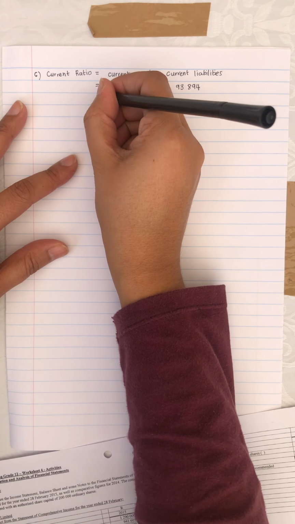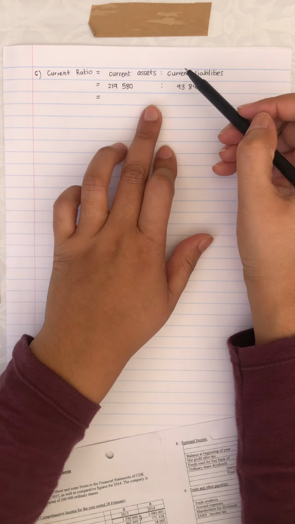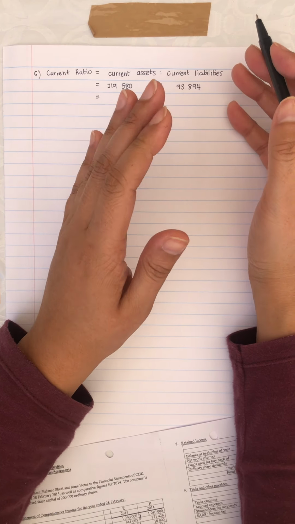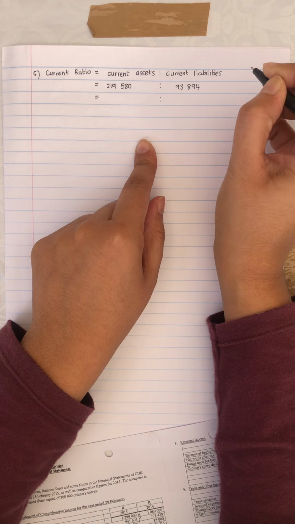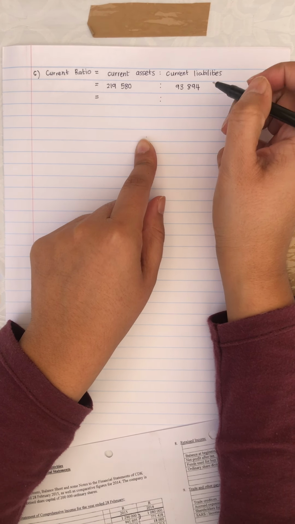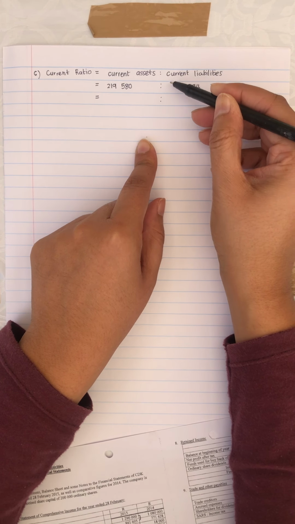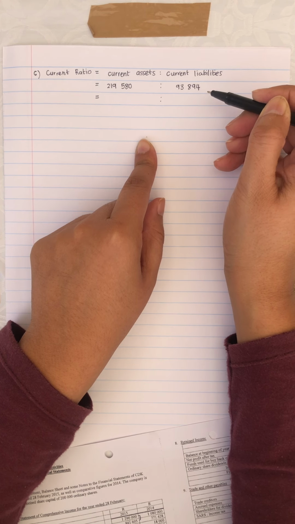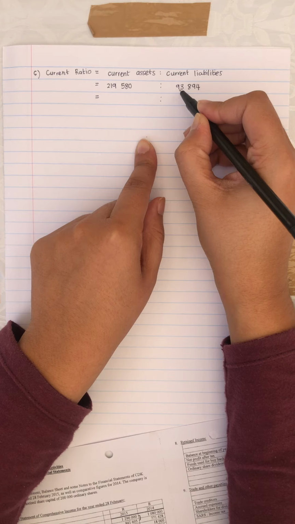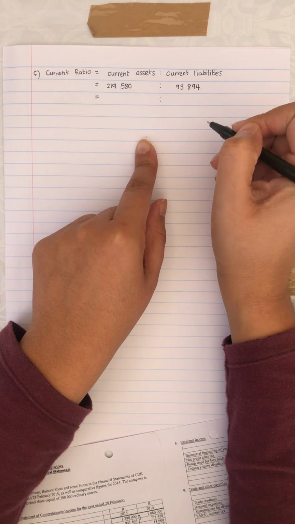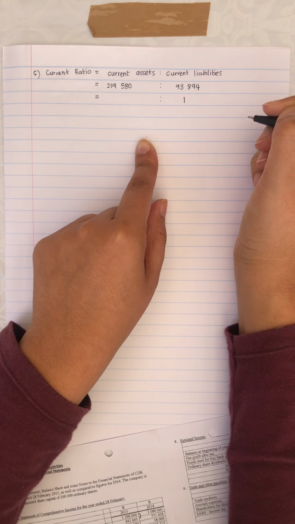When we are doing a ratio where we have one compared to the other, we always make the right-hand side equal to 1. So in order to make the current liabilities equal to 1, we need to divide it by itself. So we divide 93,894 by itself, it will give me 1.